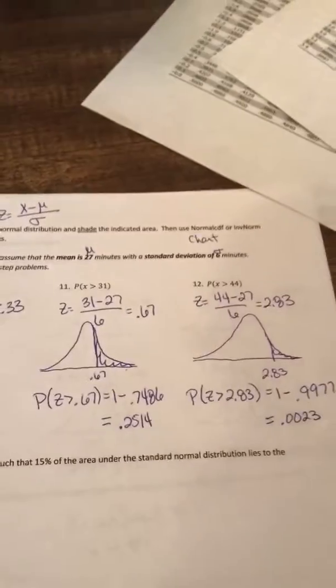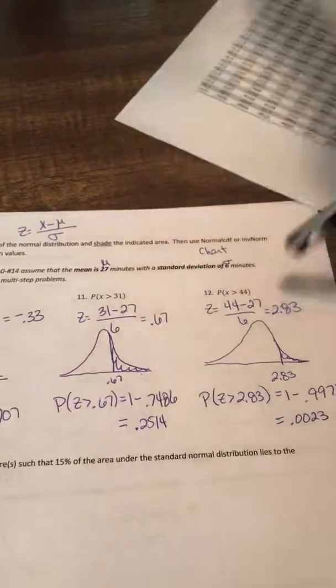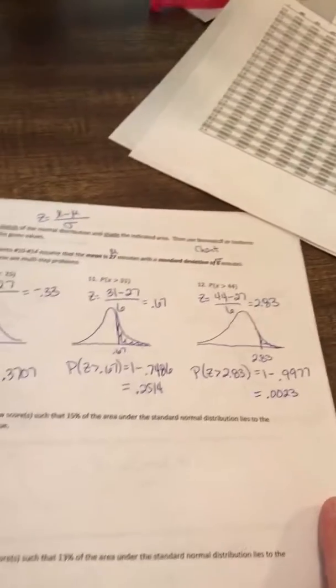So if it gives you the x value, calculate z first using that formula, and then just do it like we were just doing on the first page.